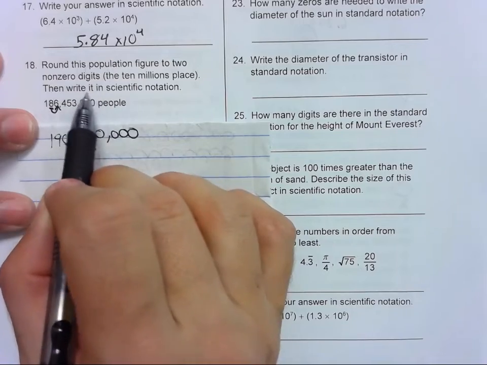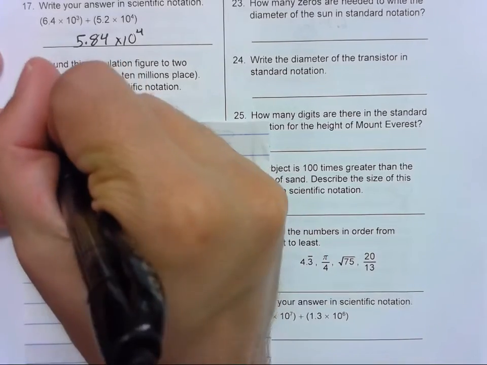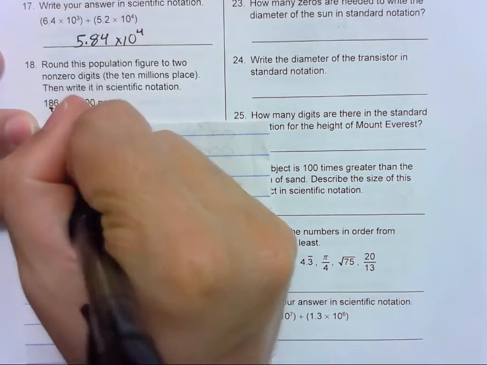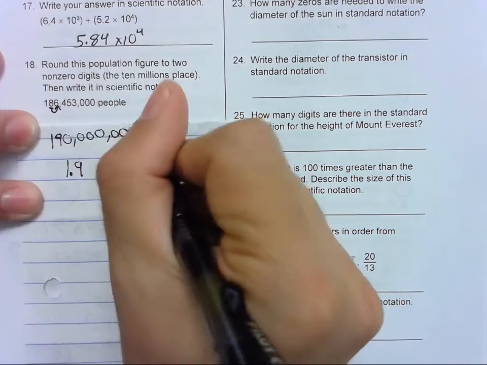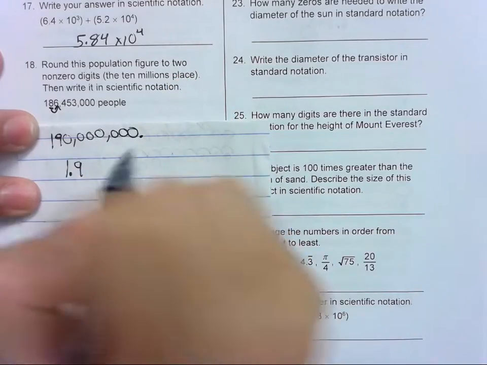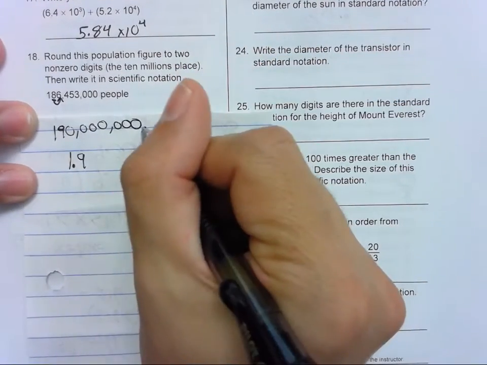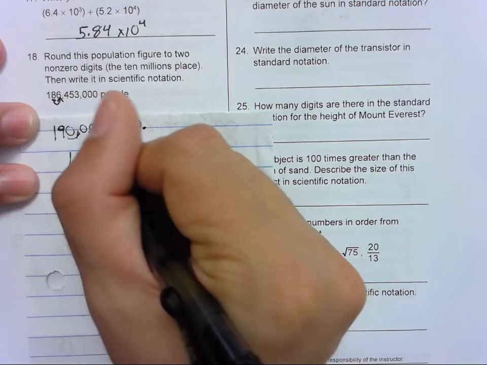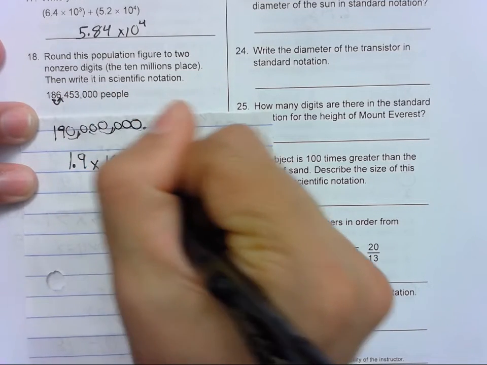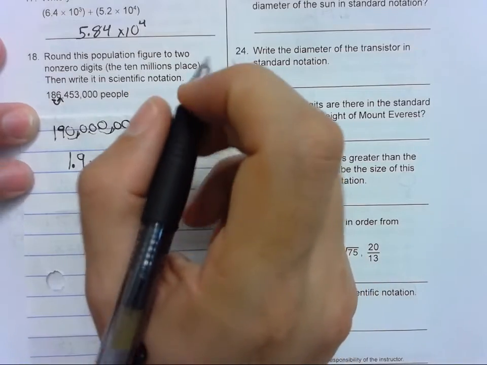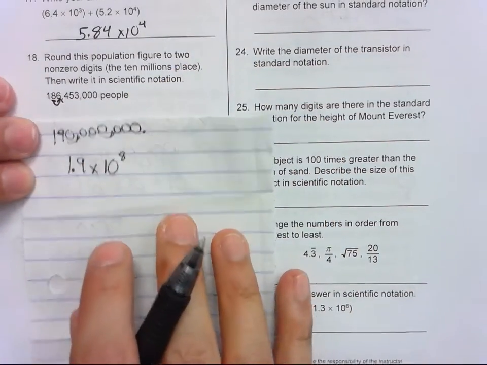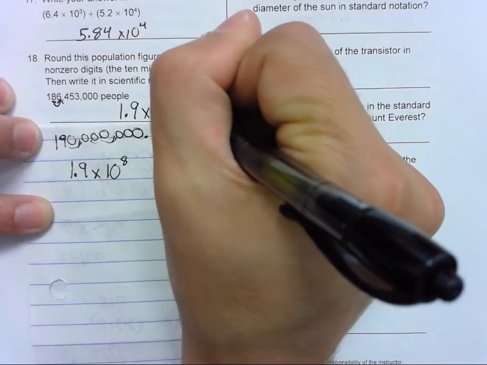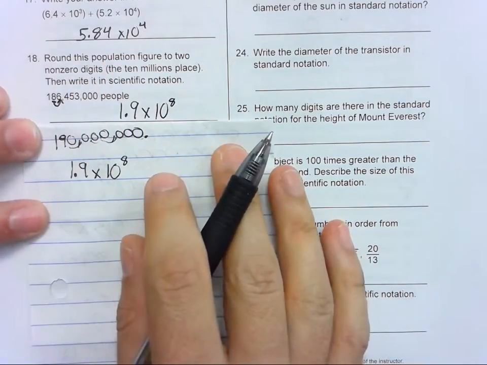But we want to write it in scientific notation. So this number in scientific notation, our base number will be 1.9. The decimal right now is at the end. We need to move it 1, 2, 3, 4, 5, 6, 7, 8 times. So we'll multiply by 10 to the 8th. So we get 1.9 times 10 to the 8th power.